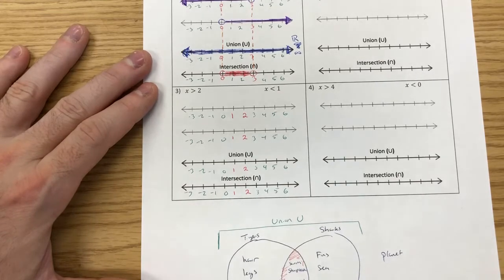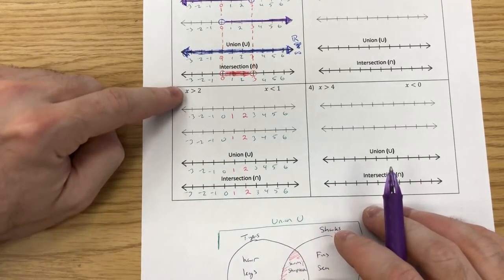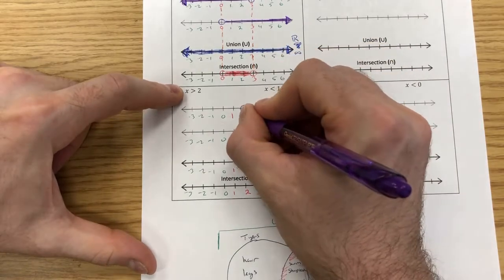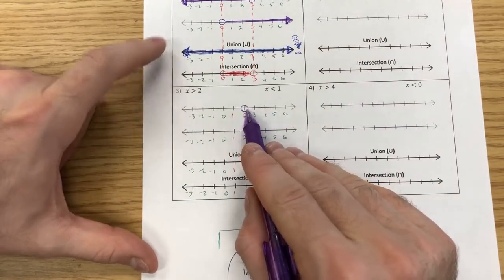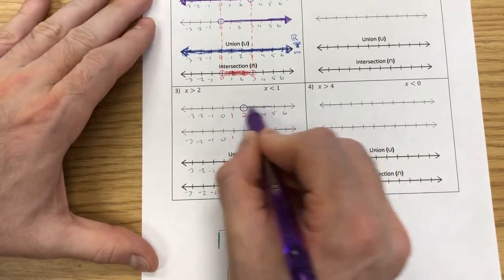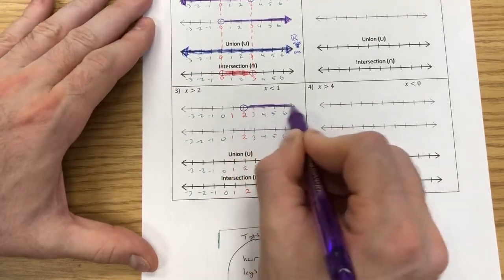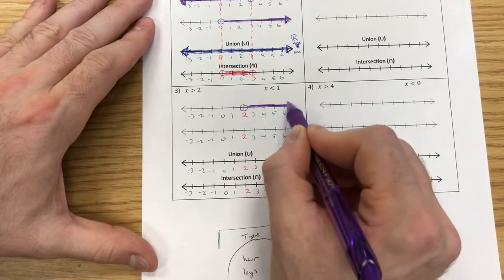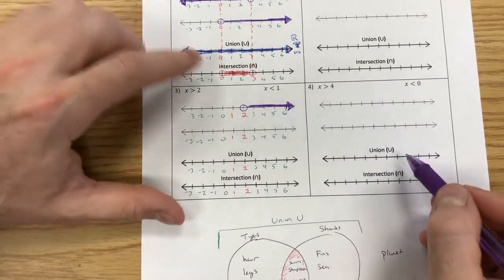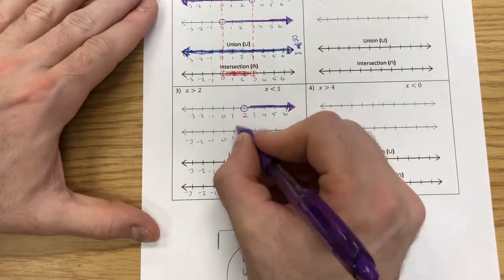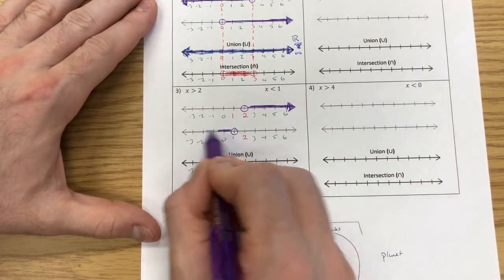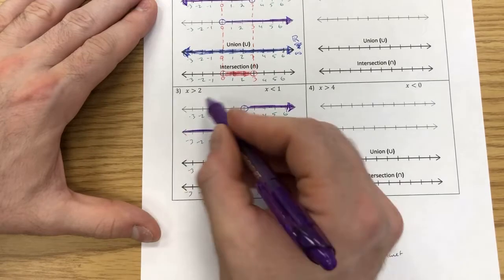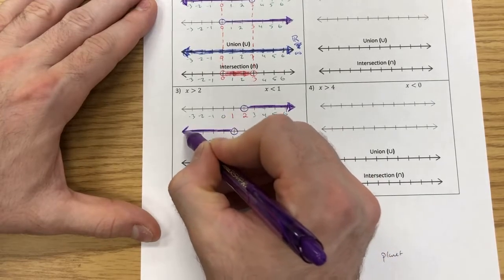Now, on my top graph, I'm going to say, hey, x is greater than 2. I'm going to put an open circle on 2 because it's not included, and fill in values that are greater than 2, which in this case is to the right. On my lower one, I'm going to say x is less than 1. So I'm going to put an open circle on 1 and fill in portions of my graph that are less than 1, which in this case are to the left.